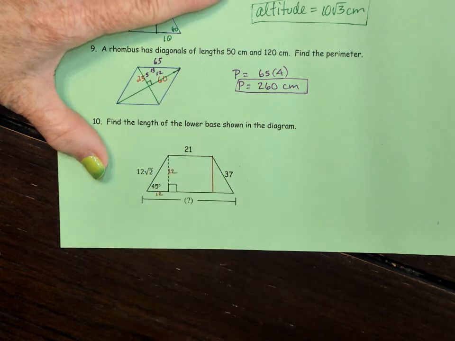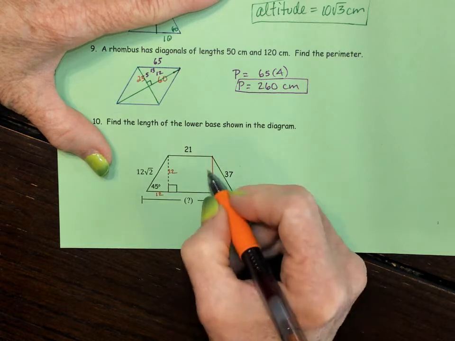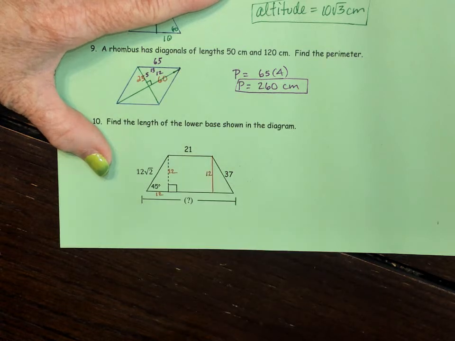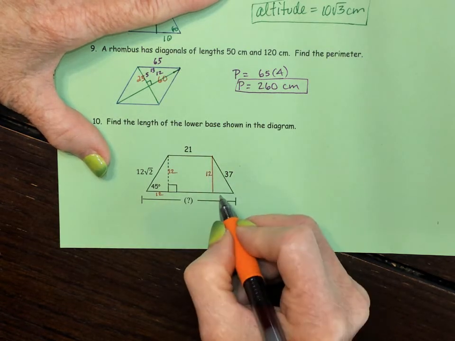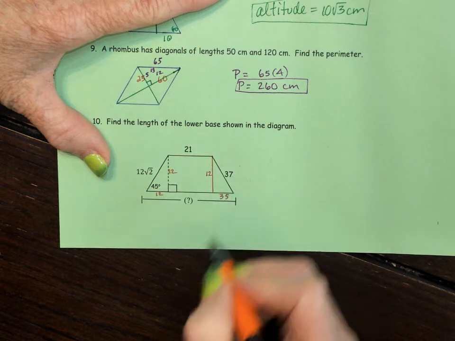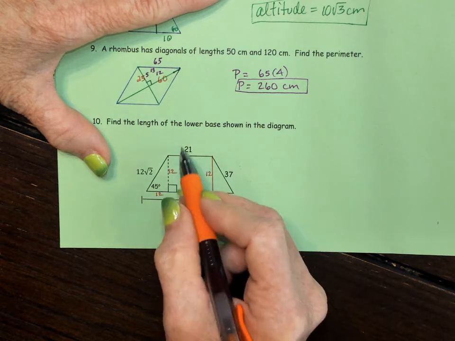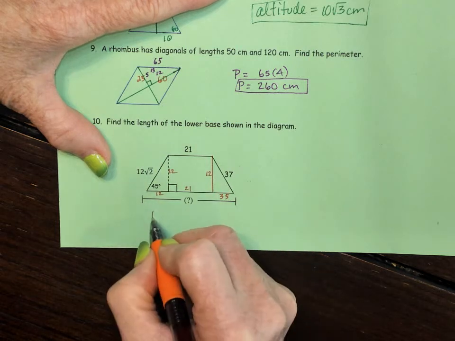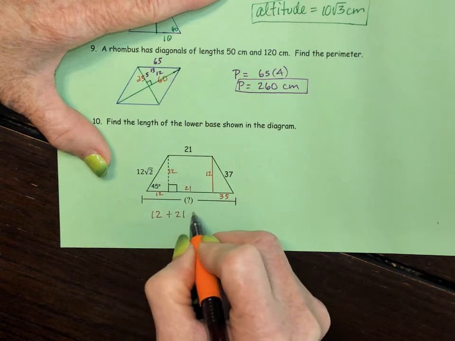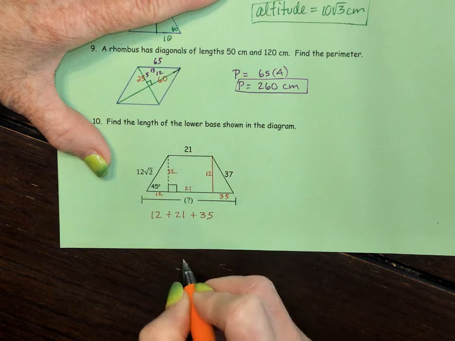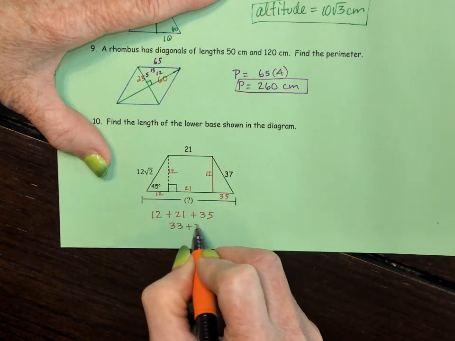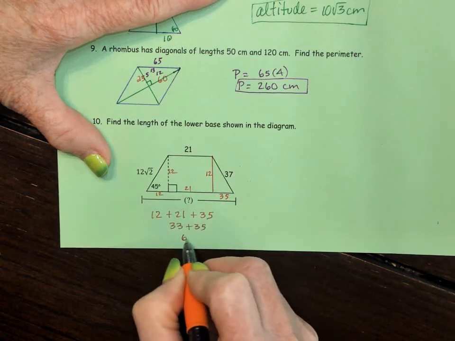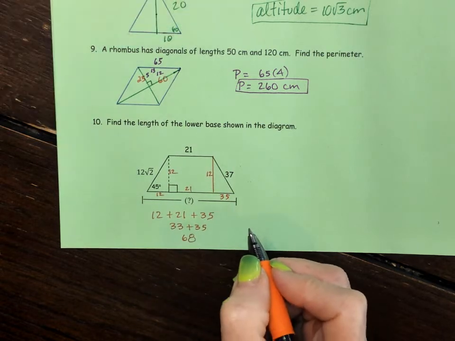That's 12. Which means this piece over here is 12. 12, 35, 37. And this middle section, 21. So that base on the bottom is 12 plus 21 plus 35, or 33 plus 35, which is 68.